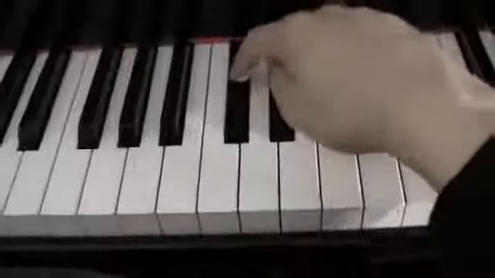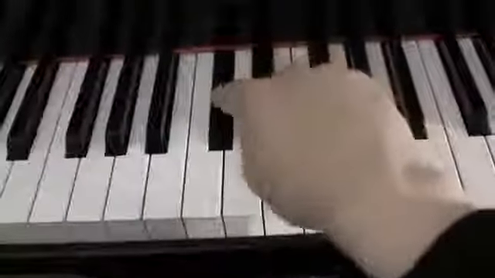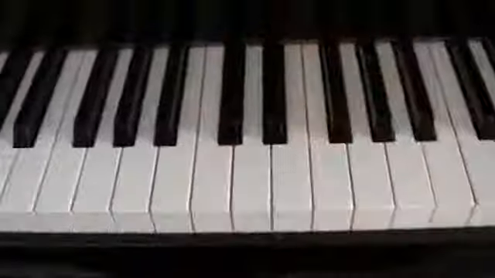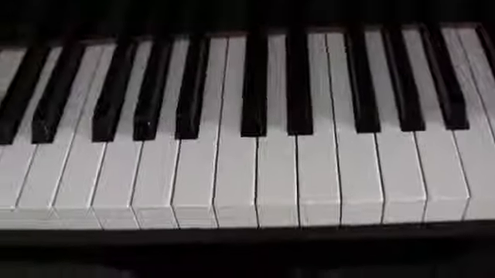It just means that this key's enharmonic name of D flat is also C sharp. So the enharmonic name of C sharp is D flat. So you can just mix and match it. It's really just a big word that sounds scary, but it really is quite simple.